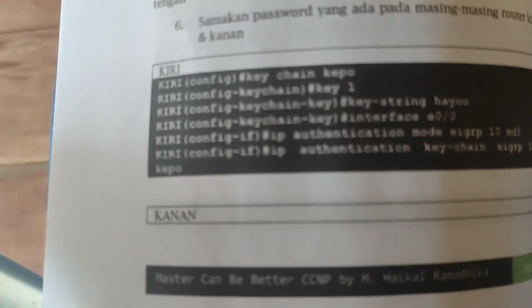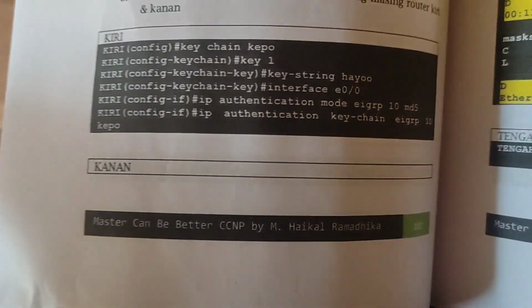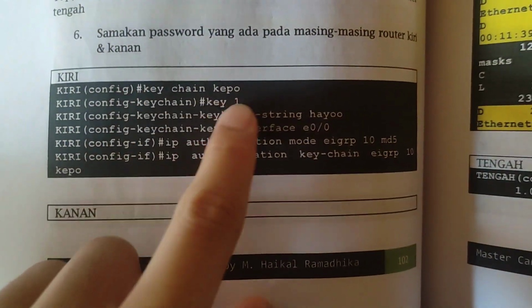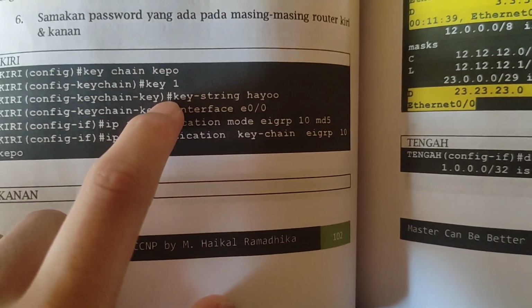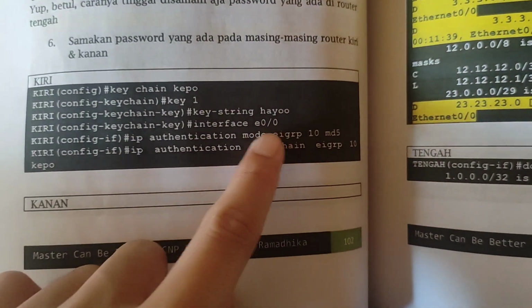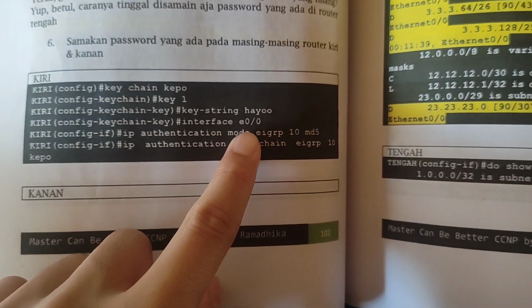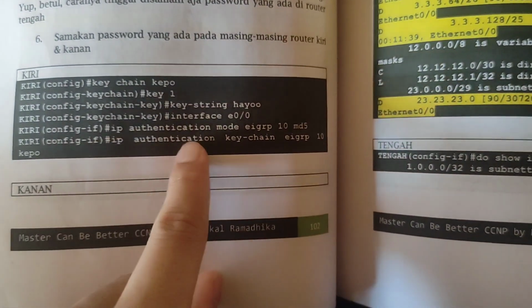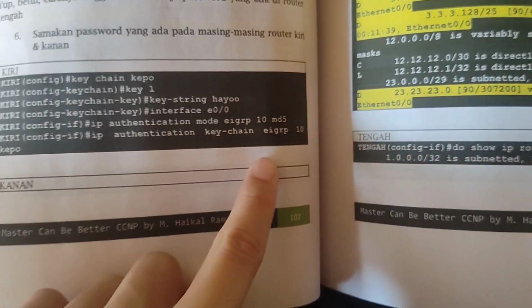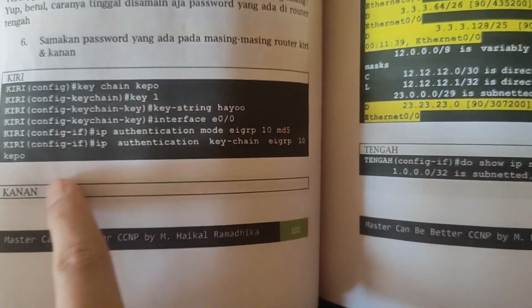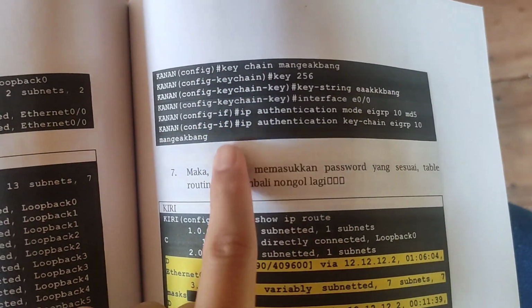Then in the left router you add the same as before: the key chain with your name, then key 1 and key-string here, then enter interface Ethernet 0/0 and ip authentication mode eigrp 10 md5, ip authentication key-chain eigrp 10, and the name.